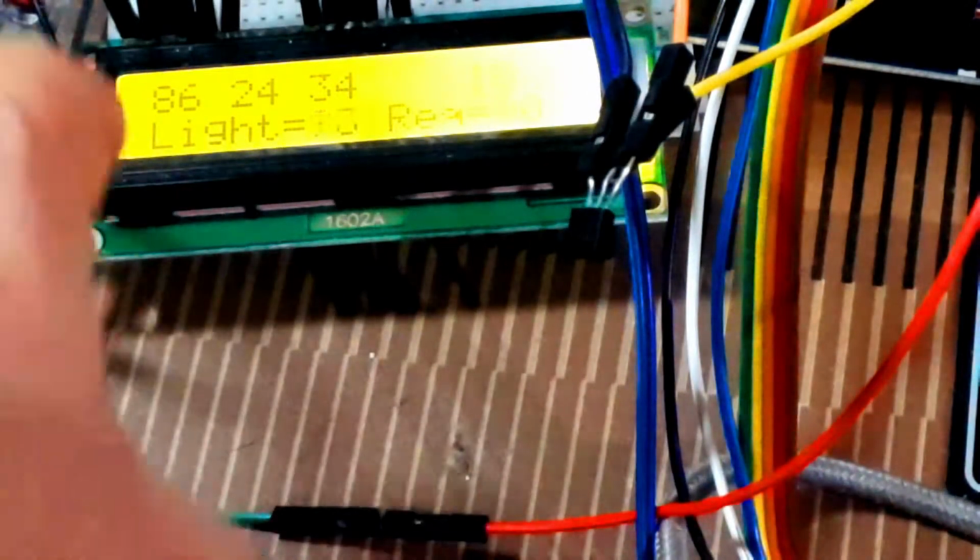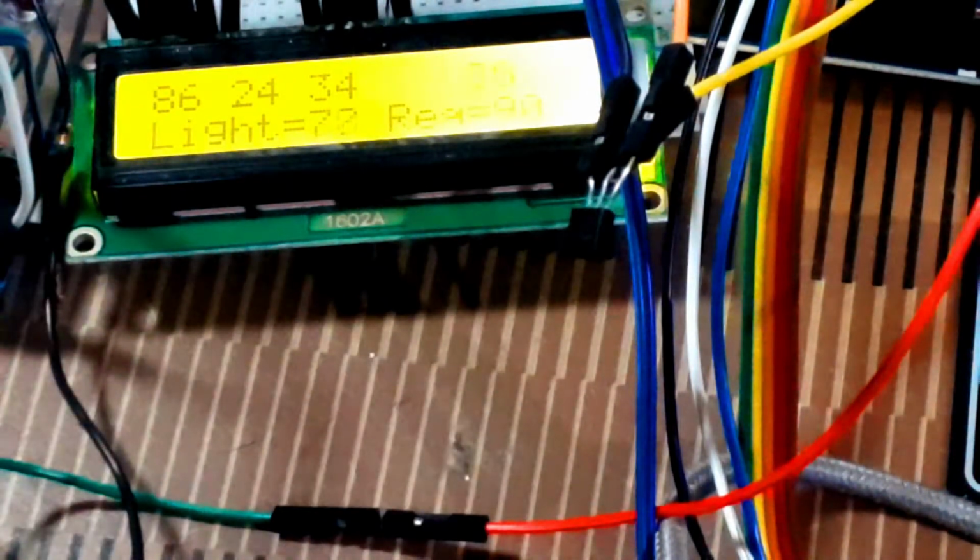So there is this 86. 86 is the light intensity captured, taken as an average over 30 seconds. Okay, so that is the light intensity captured over 30 seconds. 24 is the temperature that is captured, so it is saying that 24 degrees Celsius is the current temperature.